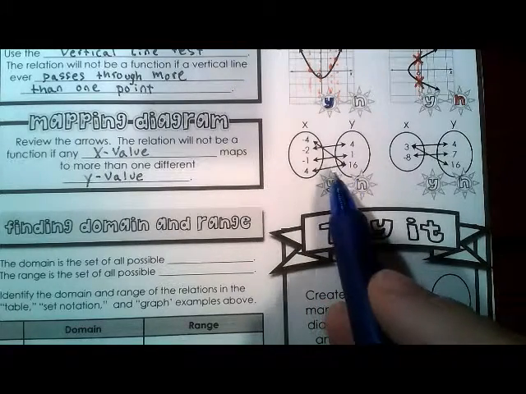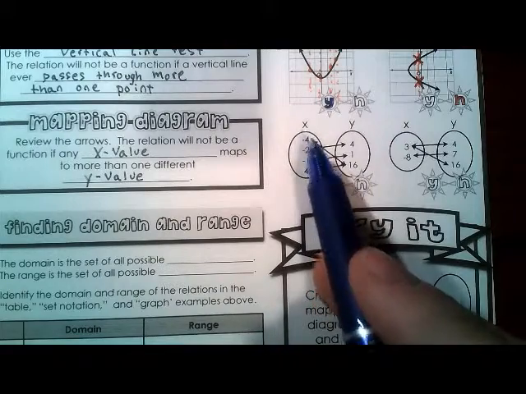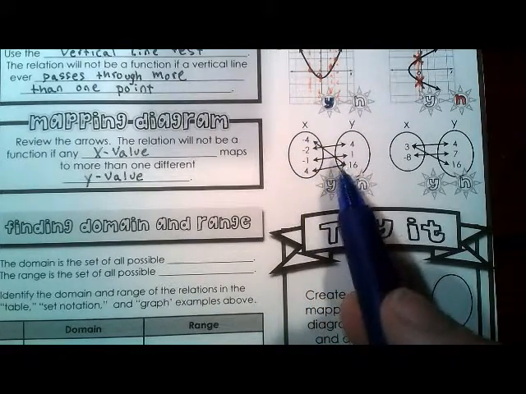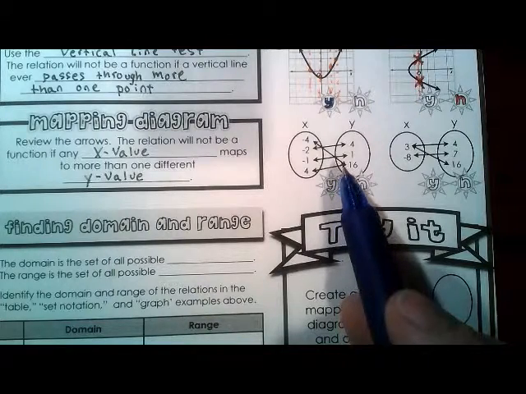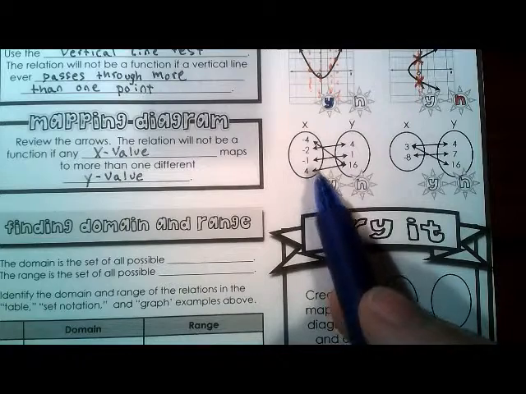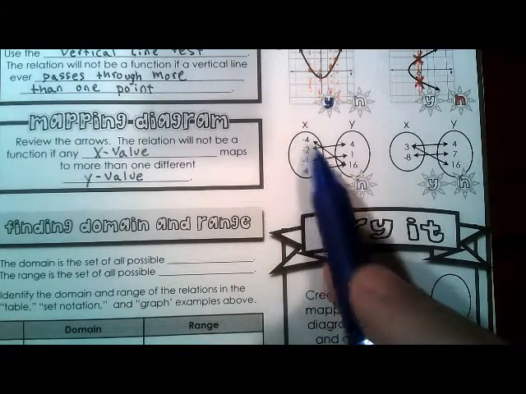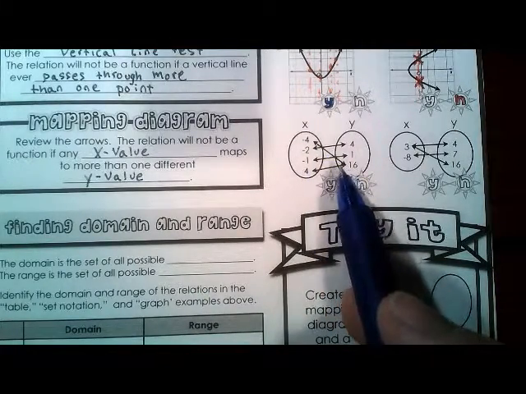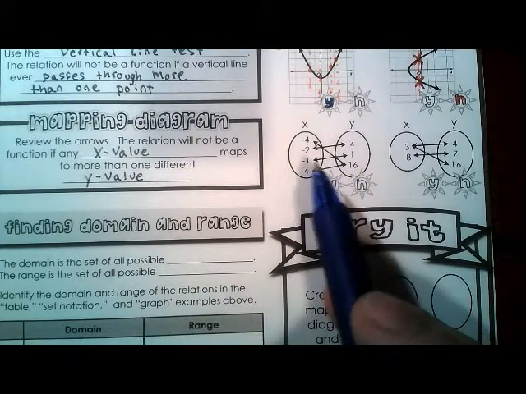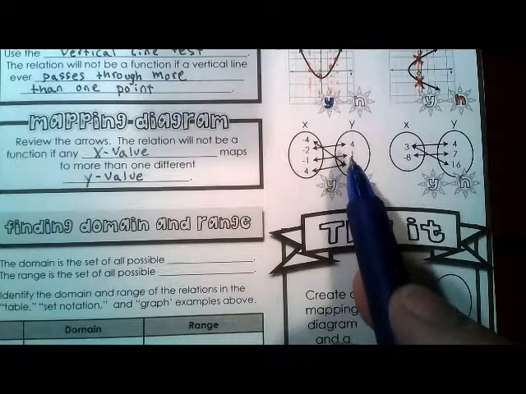But you might be looking at this and saying, well, this -4 goes to 16, and this +4 goes to 16, so is this really a function? And the answer is yes, right? This can go to 16, and this can go to 16. What you can't have is 4 go to 16 and 4 go to 1.